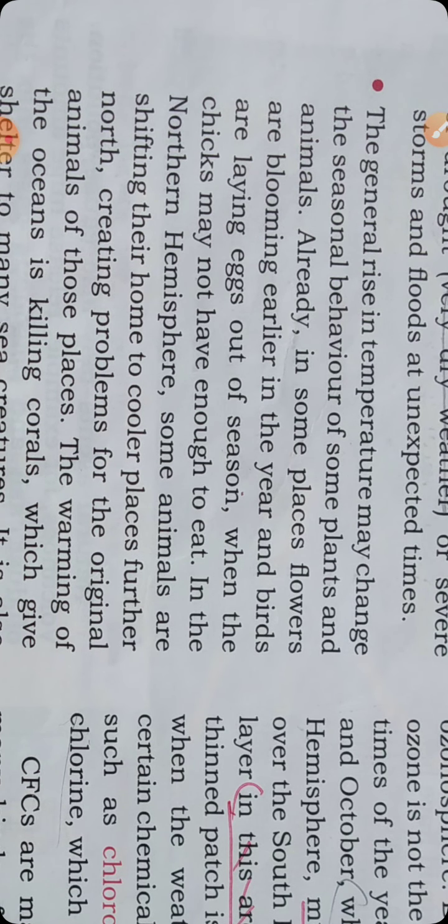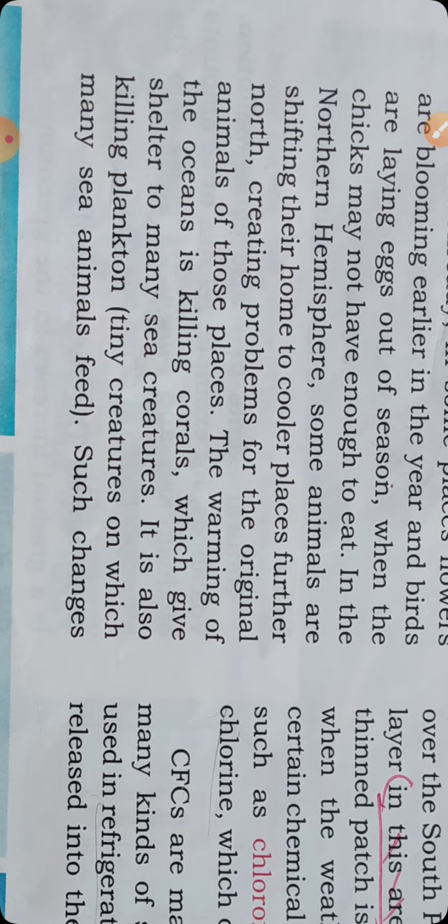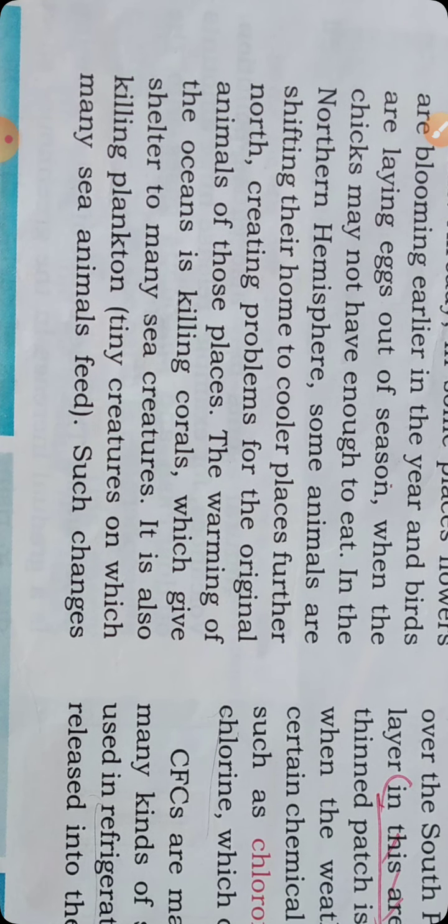Already in some places, flowers are blooming earlier in the year and birds are laying eggs out of season, when the chicks may not have enough to eat. In the northern hemisphere, some of the animals are shifting their home to cooler places in the north, creating problems for the original animals of those places. The warming of the ocean is killing corals, which give shelter to many creatures.